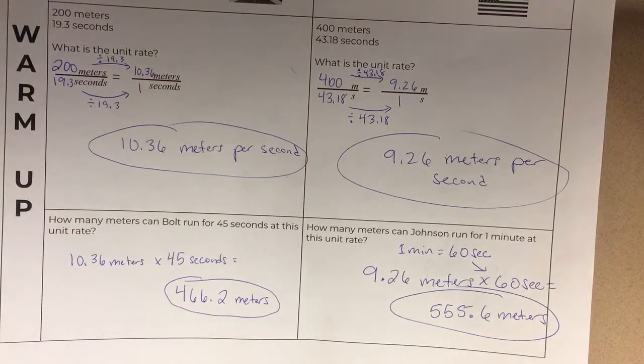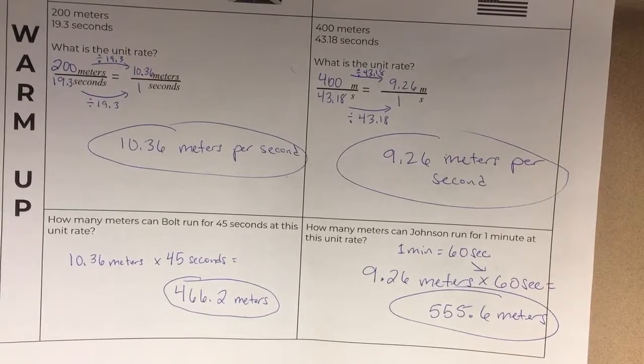When I go over the warm-up, I'm going to ask you to pause at certain times just to make sure you catch up on the notes. You need to make sure you're paying attention because we are learning something new today.